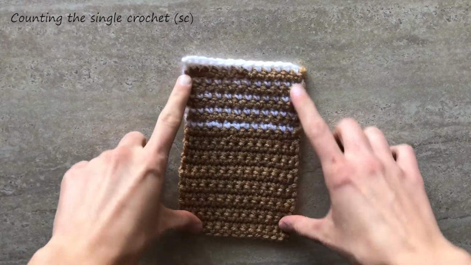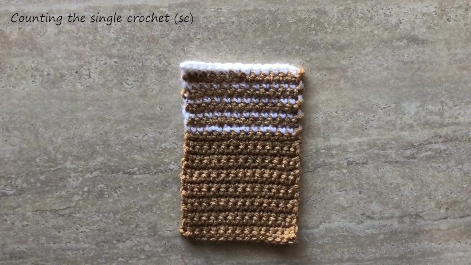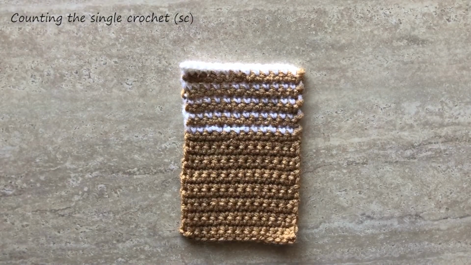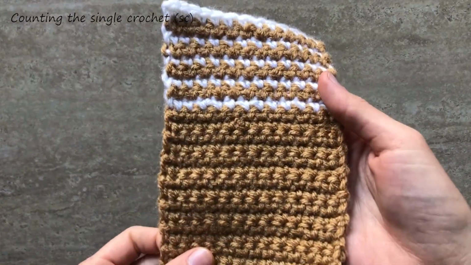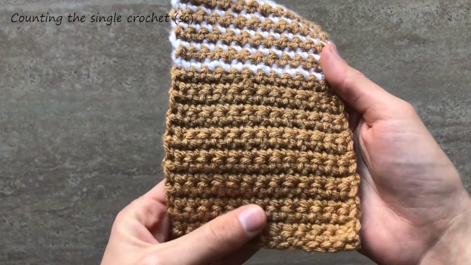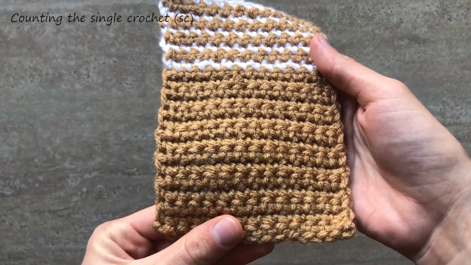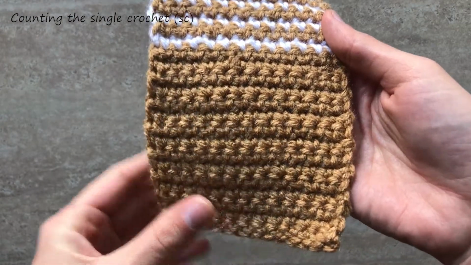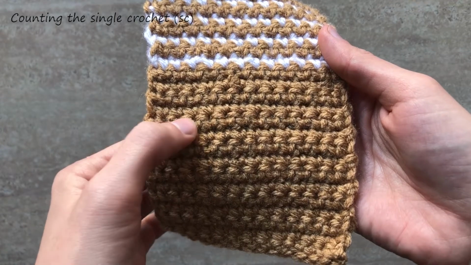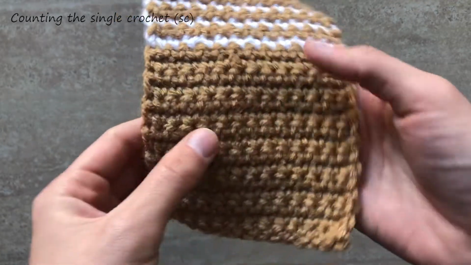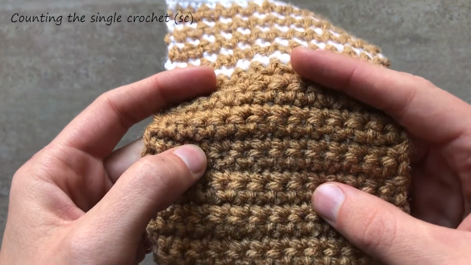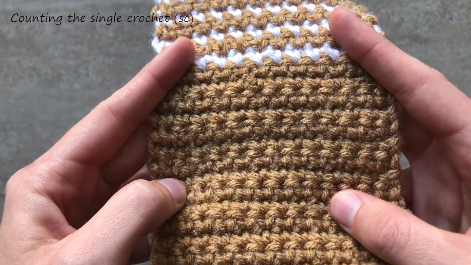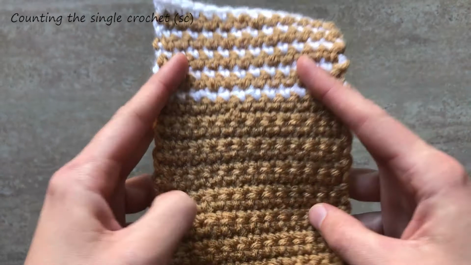I want to start with the hardest stitch to count, at least in my opinion, and that is the single crochet. Let's first look at the structure of the stitch. Now take a moment and really look at the fabric. Now what are your eyes drawn to? Mine are drawn to the small dashes that run across the fabric. And if you look closer, the dashes look more like the Greek symbol pi, and each pi represents 1 stitch.